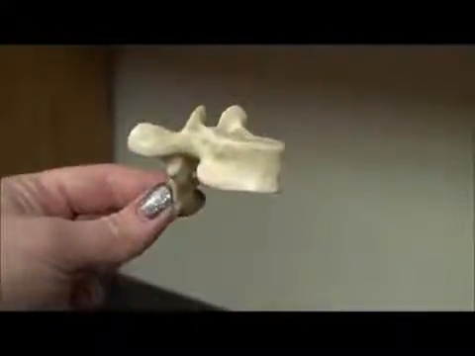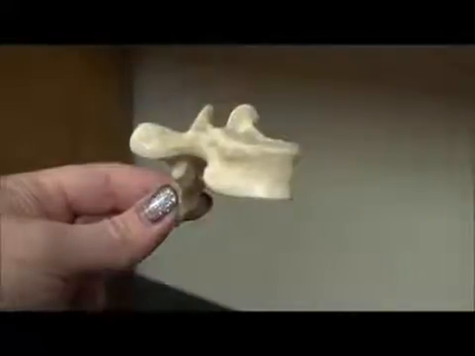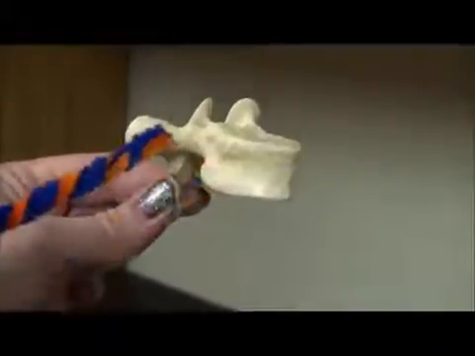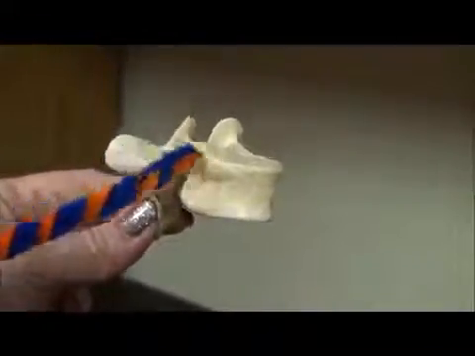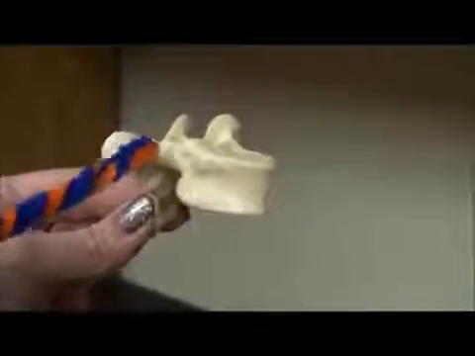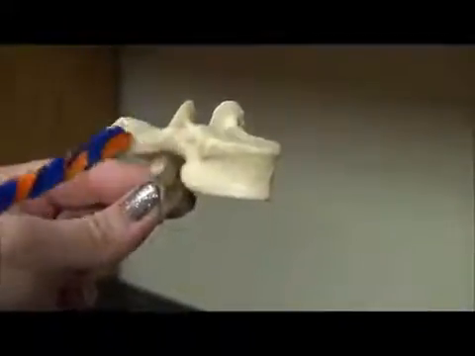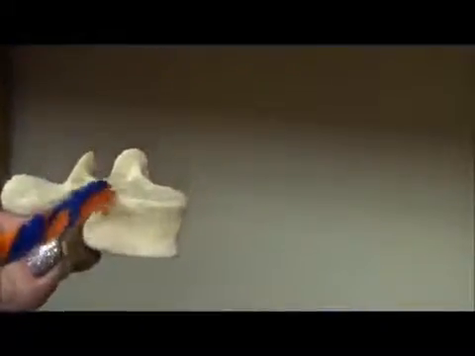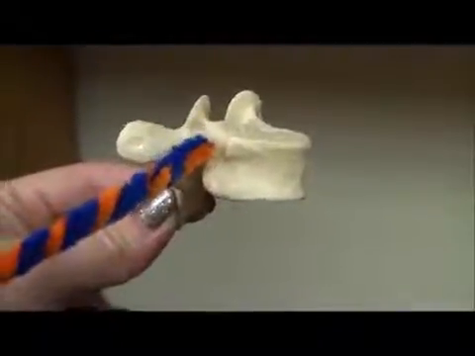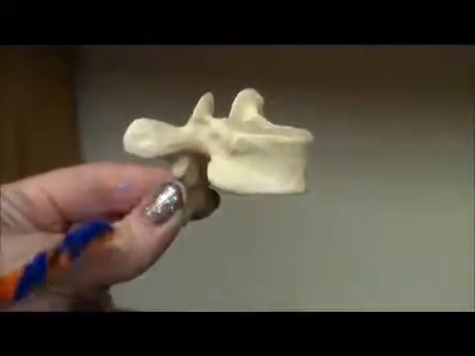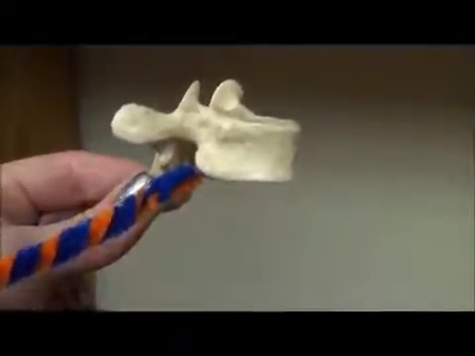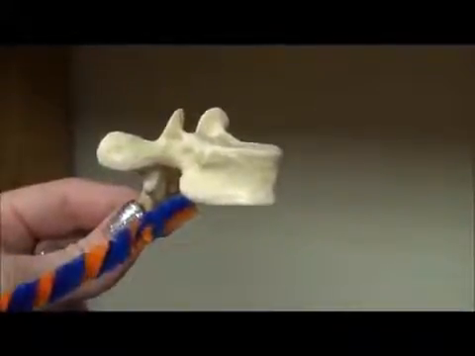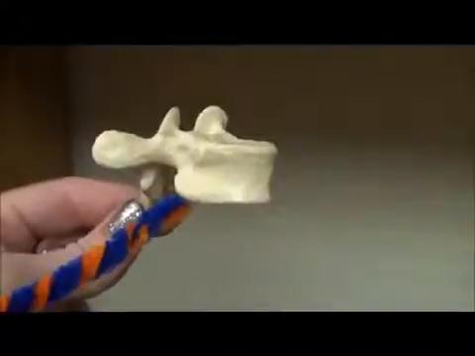Another difference between the cervical, thoracic, and lumbar vertebrae is that the thoracic has facets for your costal bones, your ribs. This is the transverse facet for the tubercle of the rib. This is the superior costal facet for the head of the rib. And this is the inferior costal facet for the head of the rib below.